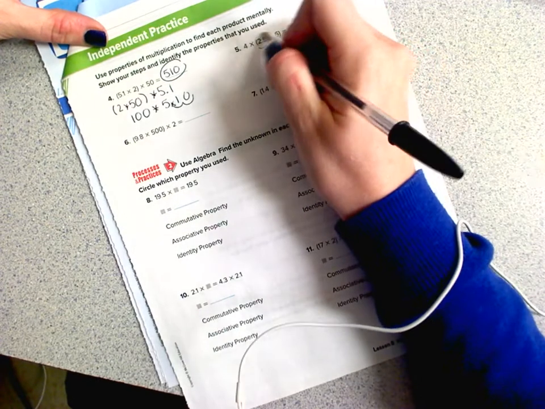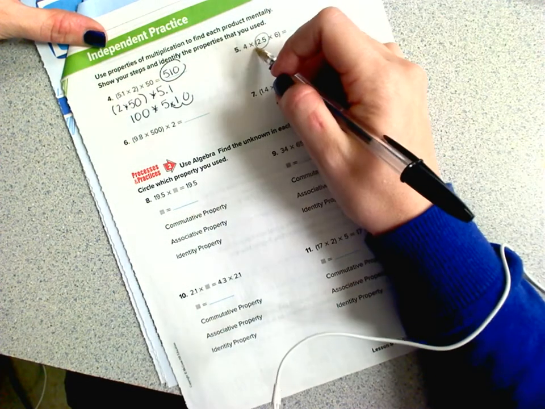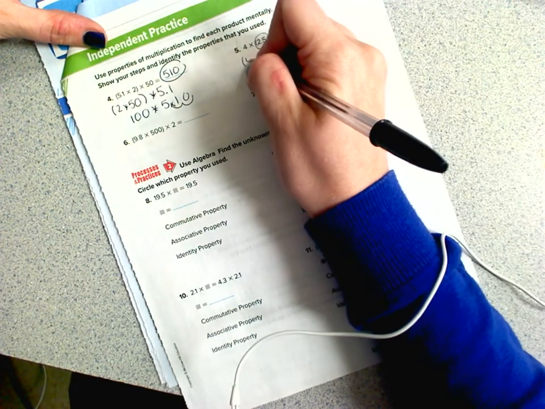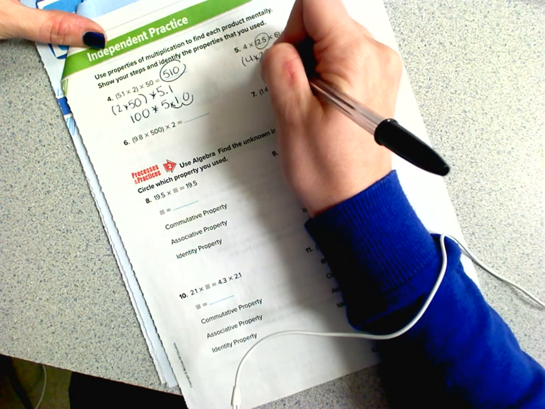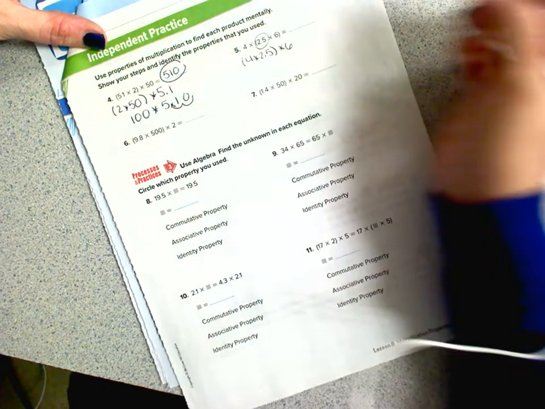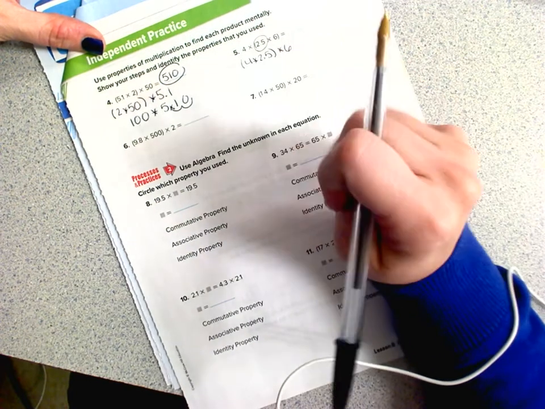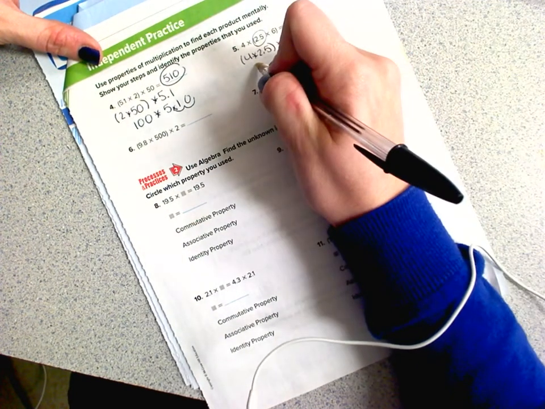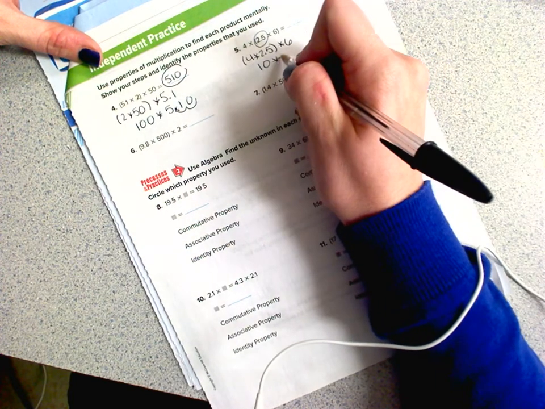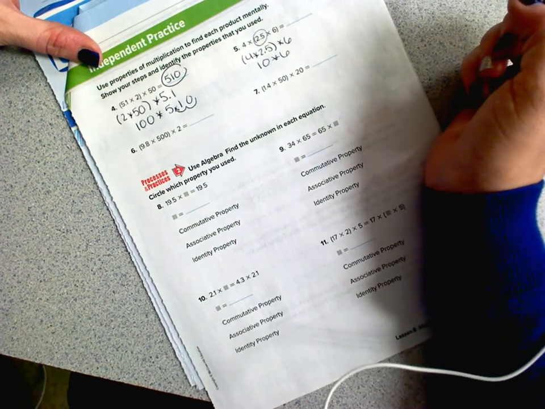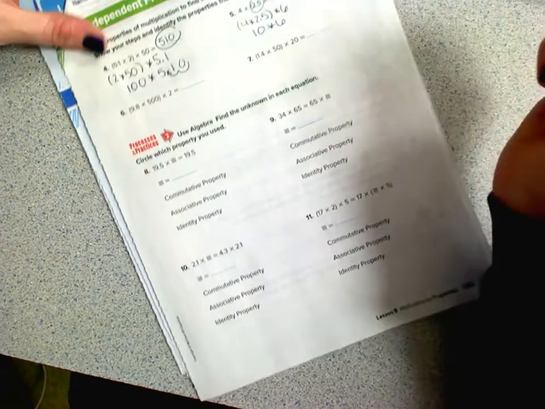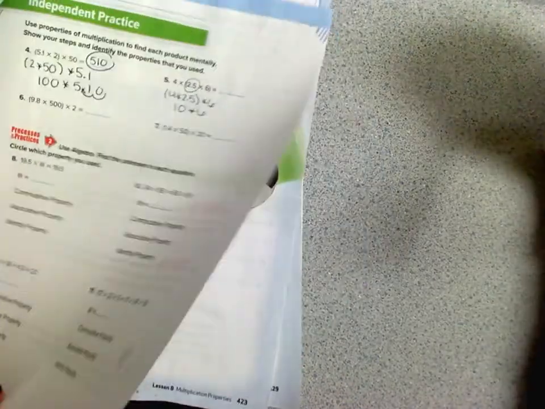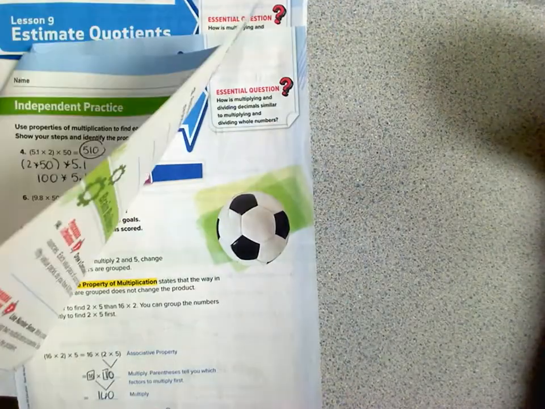This one, they want you to think of quarters. So they want you to put 4 and 2 and 5/10 together and then multiply by 6. And if you think about 4 quarters equaling a whole, 4 times 2.5 equals 10. Then you can do 10 times 6. All right. So you can work on the rest, 425 and 426. And here I am if you have any questions.